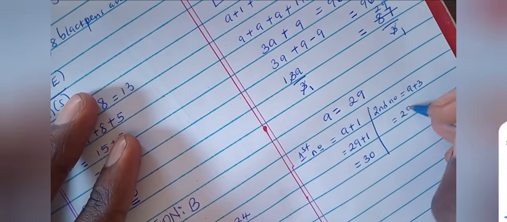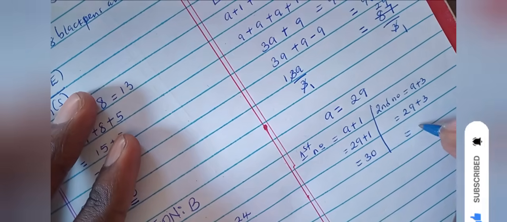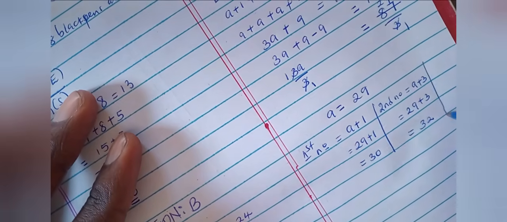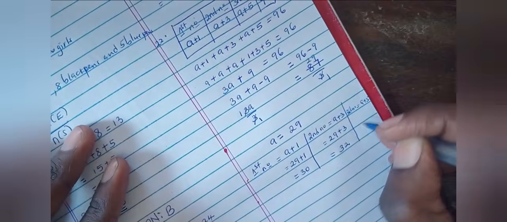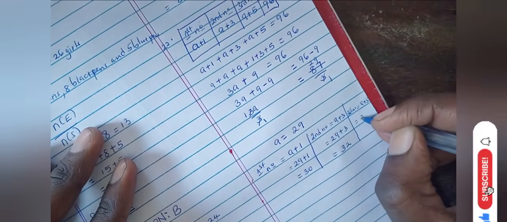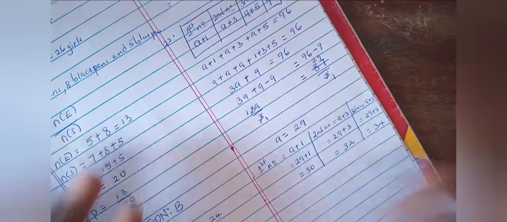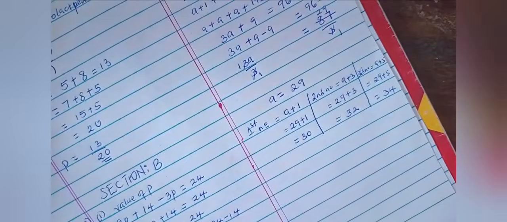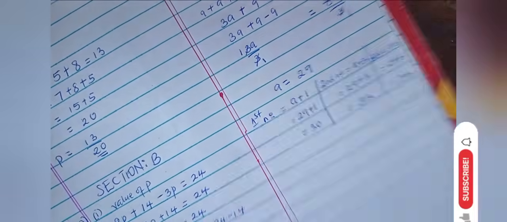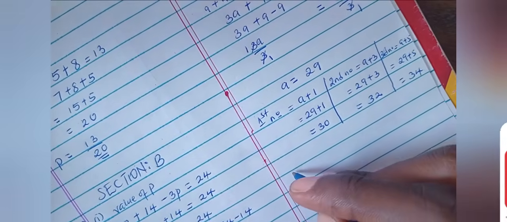Your a is 29 plus 3, which is now 32. Third number equals a plus 5, which is 29 plus 5, giving you 34. When you look at all of those, they are even numbers, and when you add them, the sum is 96. But the question says find the range.